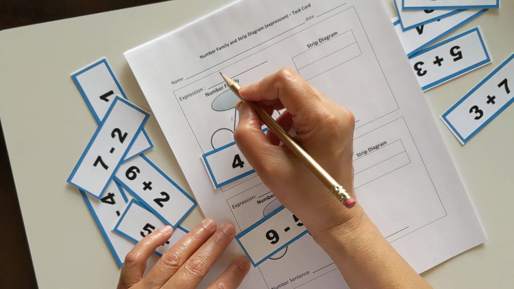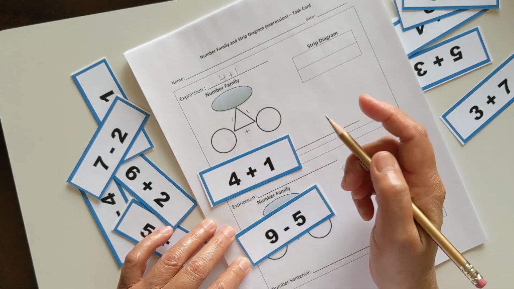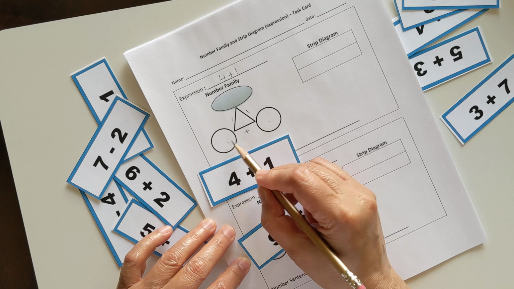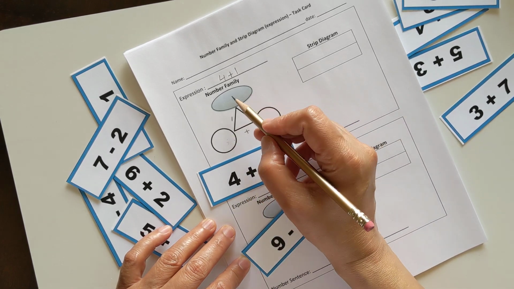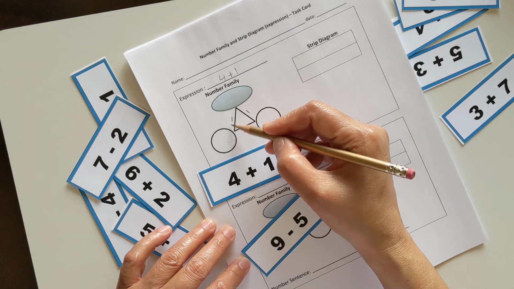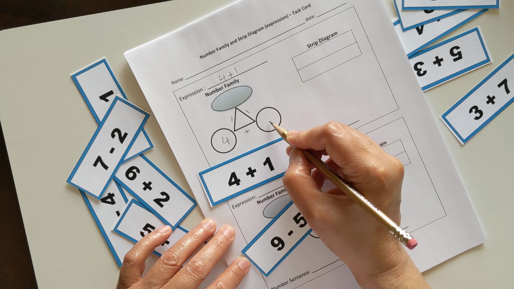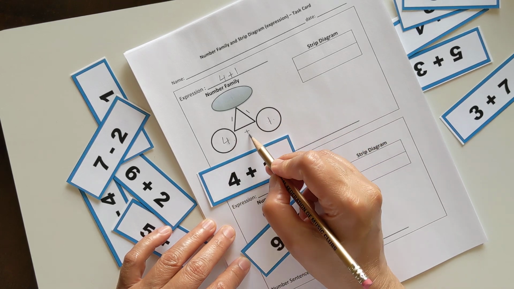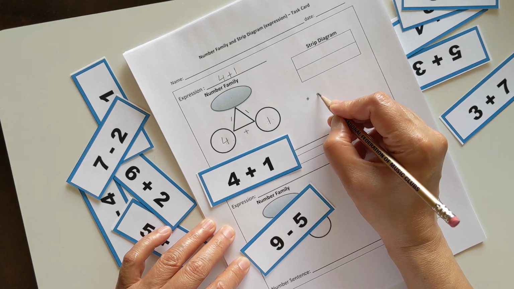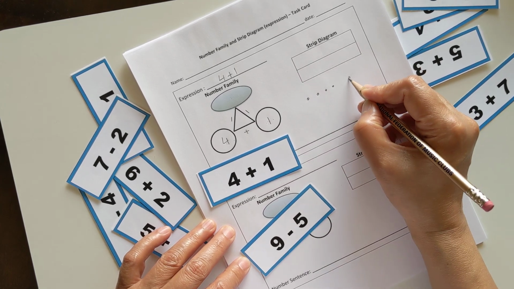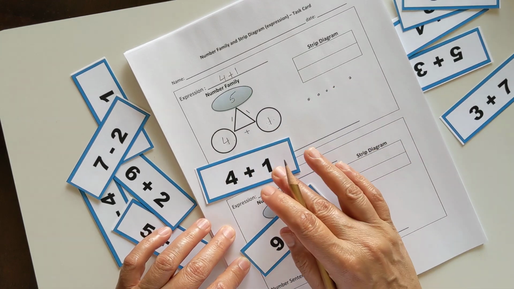So here, 4 plus 1 is my expression, and this is for plus, to add numbers. I'll not put it here because I'm not subtracting. This is addition. So 4 goes here, 1 goes here. 4 plus 1, and 4 plus 1 is 5. My total goes there.